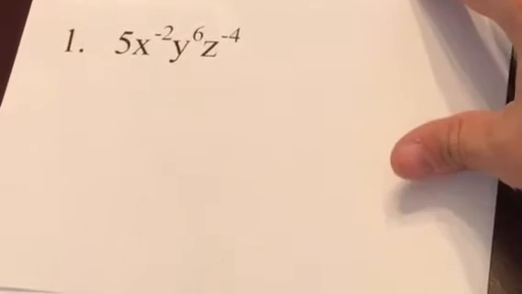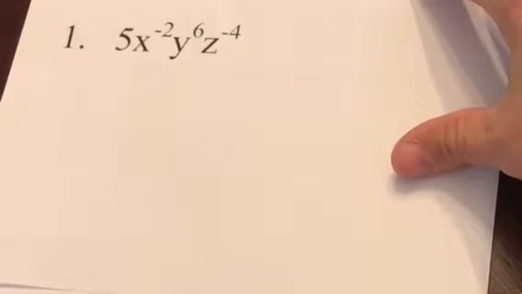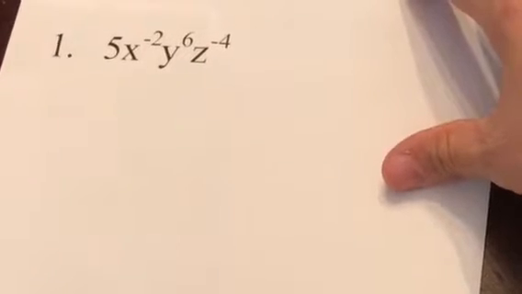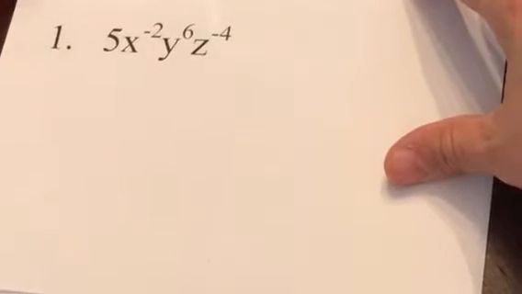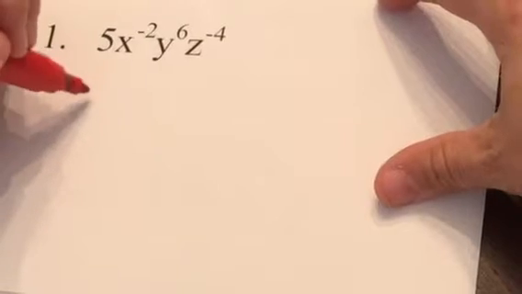All right, guys, I'm going to work out a few problems here with negative exponents. I'm going to follow the same rules that you have at the top of the notes. A negative exponent just simply moves the variable from one location to a different location, and it turns positive. So with example number 1, the 5 is going to stay exactly where it is.